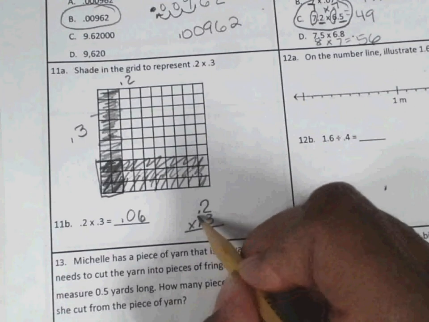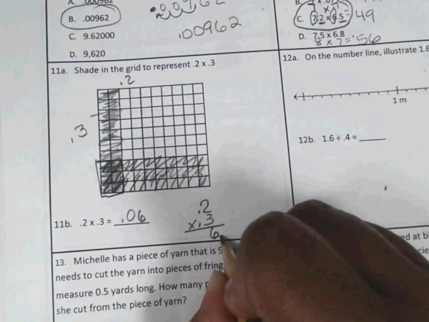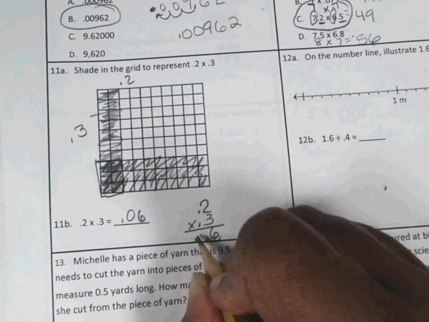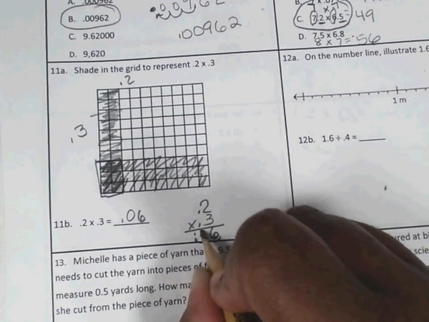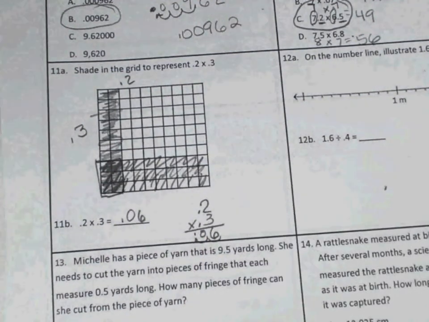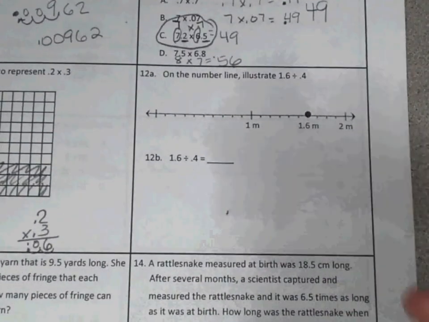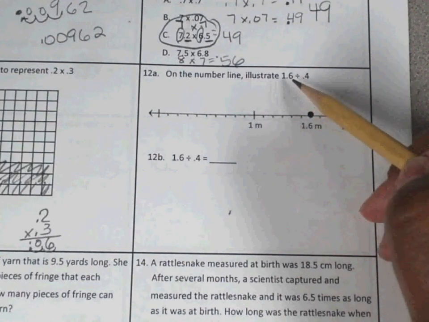So 2 times 3 is 6, but I have 2 decimal places. So again, start at the back. 1, 2, push in 2 times, set my decimal, and put a 0 in the place that was missing, and that shows me 6/10.